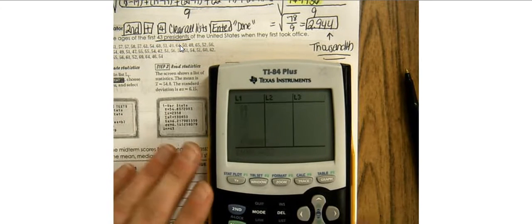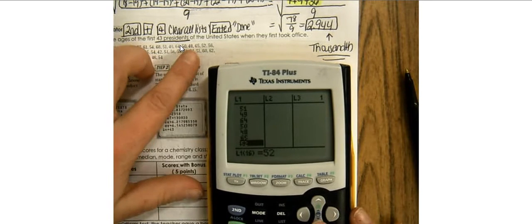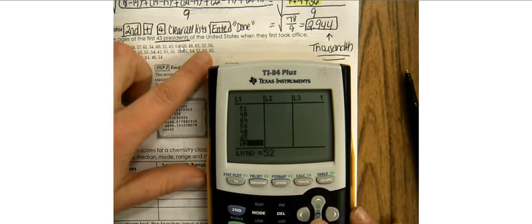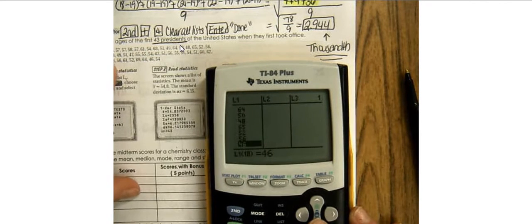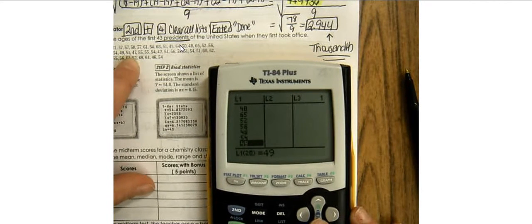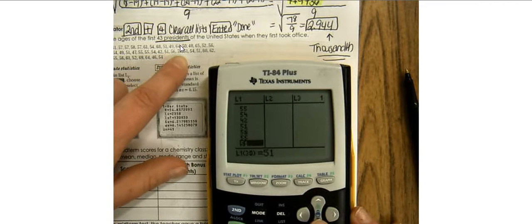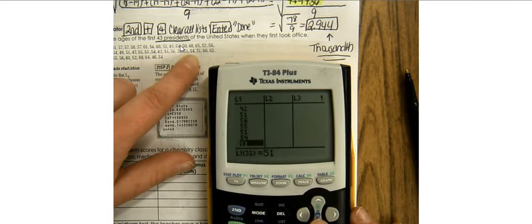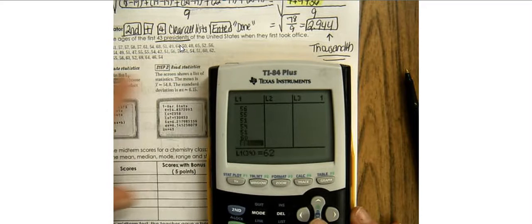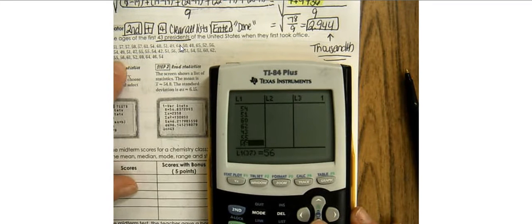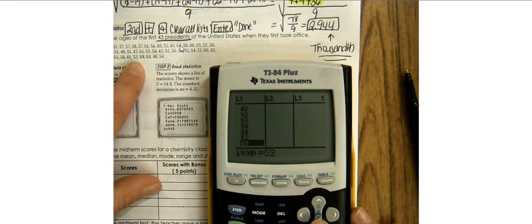So I need to enter in 65. All right. Then we have 52, 56, 46, 54, 49, 51, 47, 55, 55, 54, 42, 51, 56, 55, 51, 54, 51, 60, 62, 43, 55, 56, 61, 52, 69, 64, 46, 54.